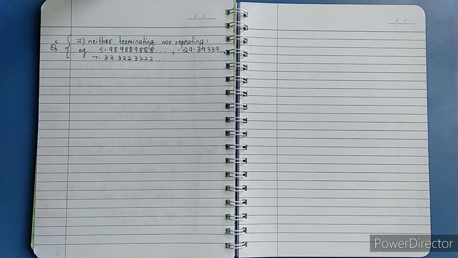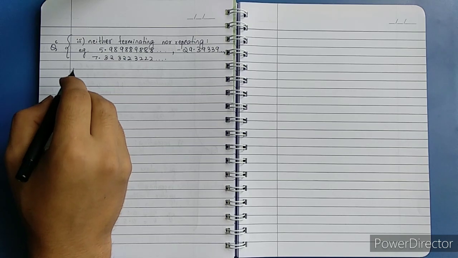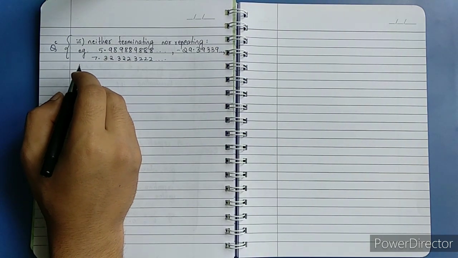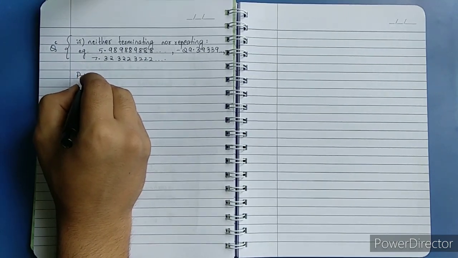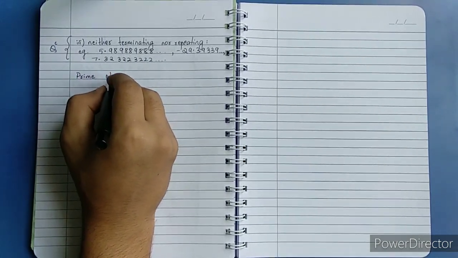Next we'll see some basic definitions. So what are prime numbers?